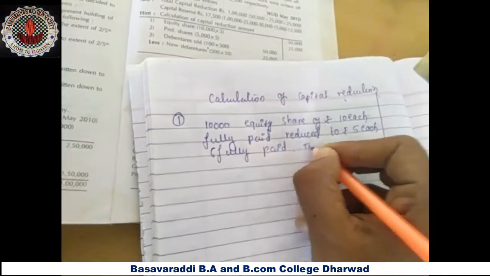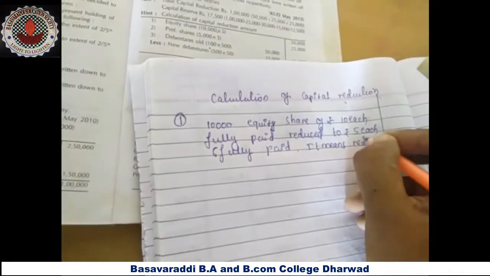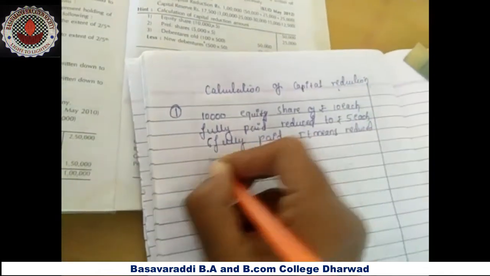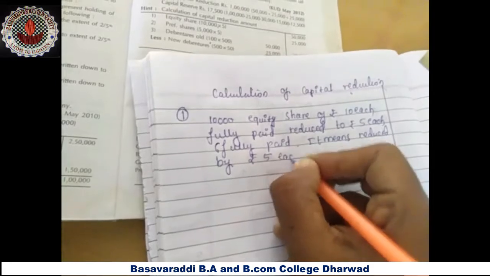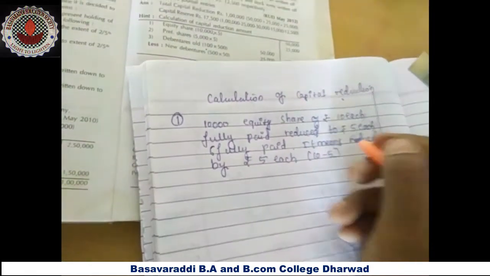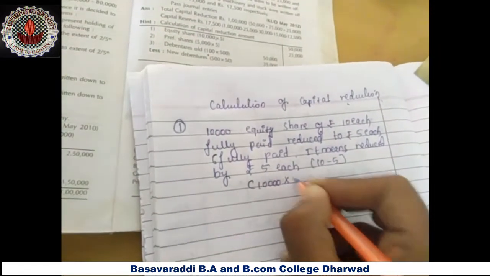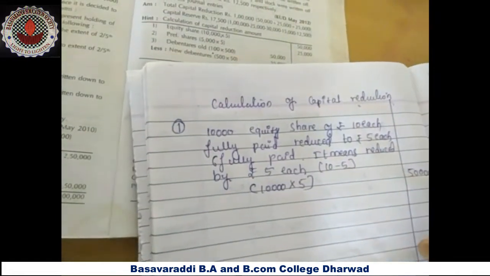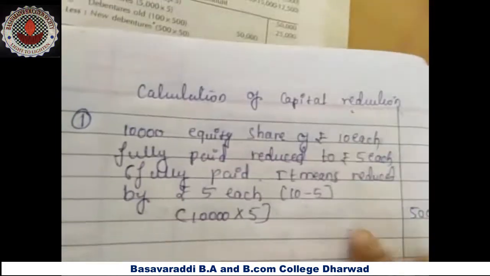It means reduced by rupees 5 each. That is 10 minus 5 is equal to how much? 5. Now 10,000 into 5 is equal to 50,000.